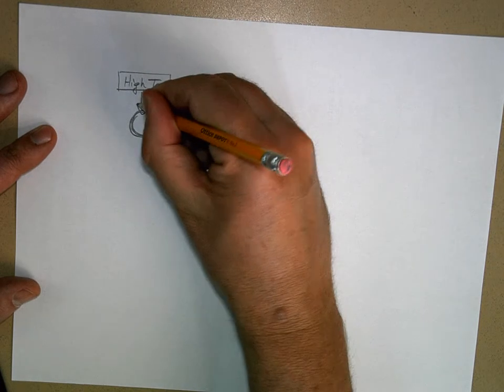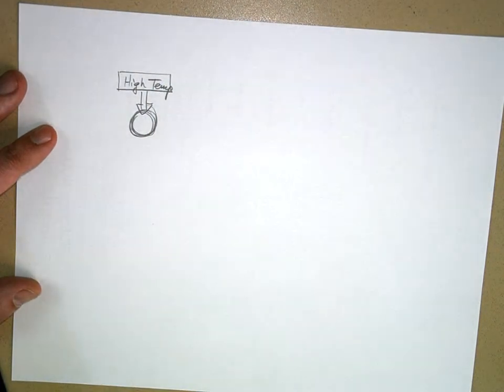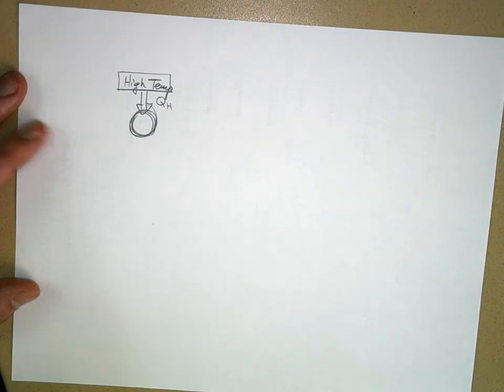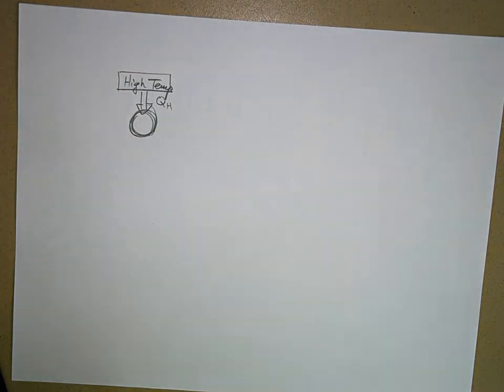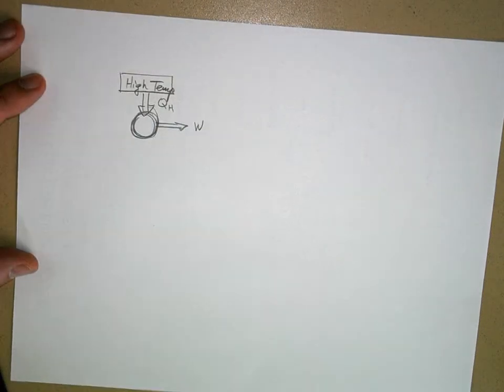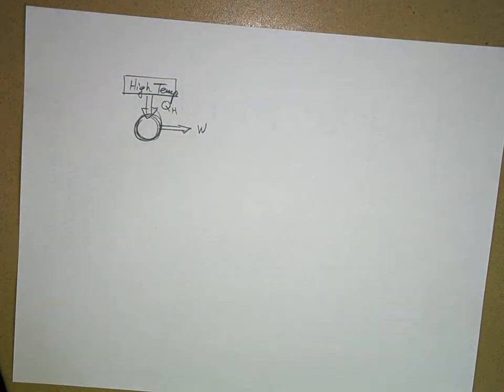Heat flows out of the high temperature. This is in joules, right? Heat comes out of the high temperature, and we have some device that magically turns it into work, mechanical work. That's what we did with those aluminum cans when we made the aluminum cans spin. If you weren't here last time, I'm sorry. You missed it. We made aluminum cans spin really, really fast.